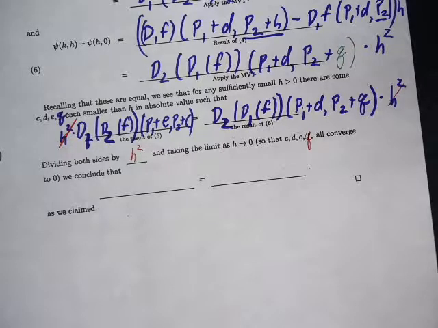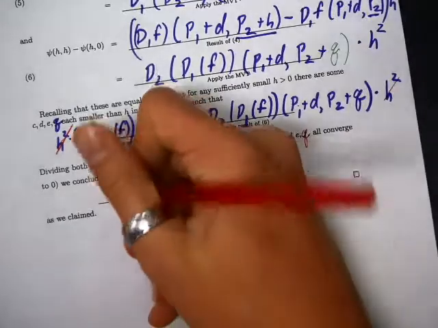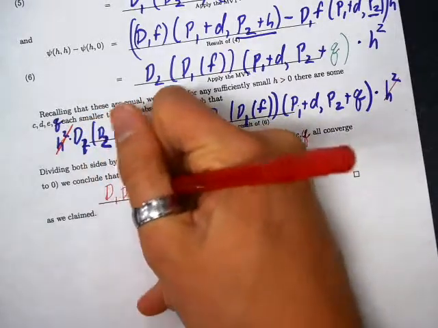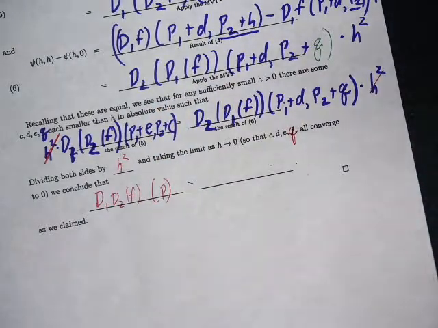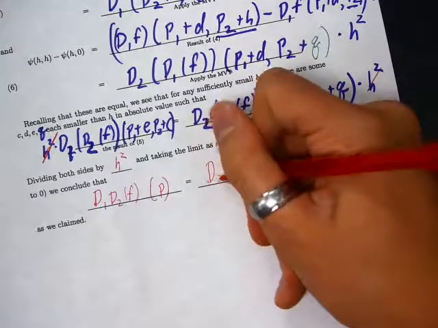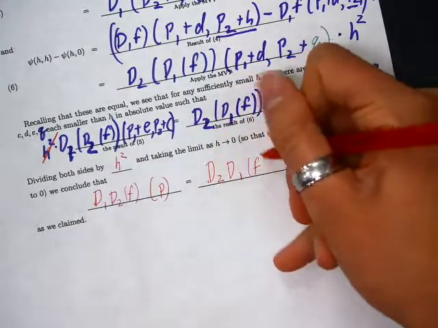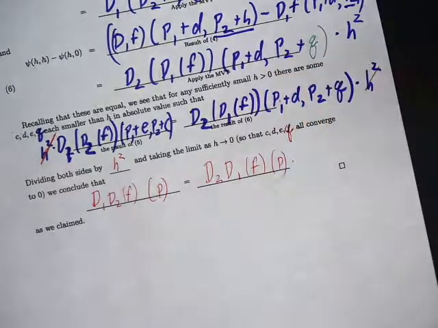Is this construct assumed to be continuous? So where does the limit of this side go as h goes to 0? d1, d2 of f at p, I guess. So d1, d2 of f evaluated at p. What about the right-hand side? Where does that converge to? Cool.